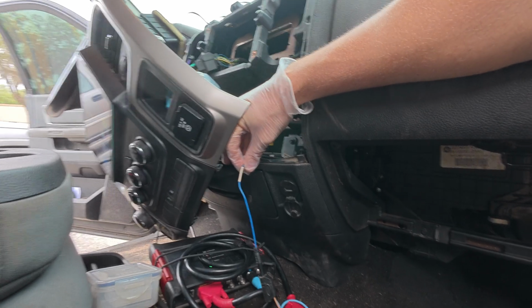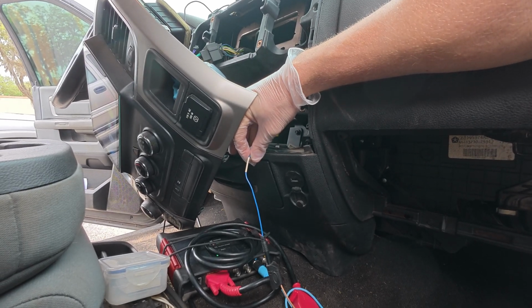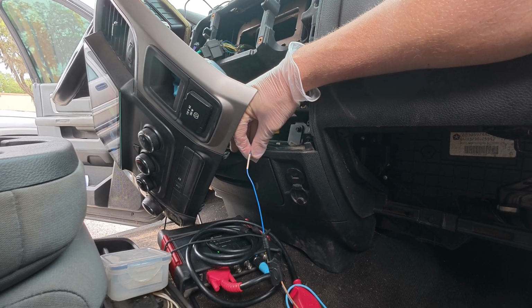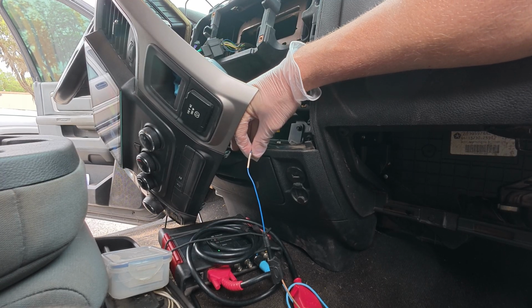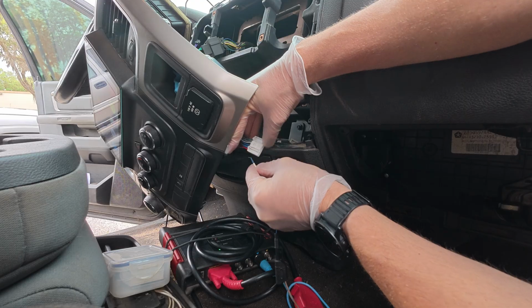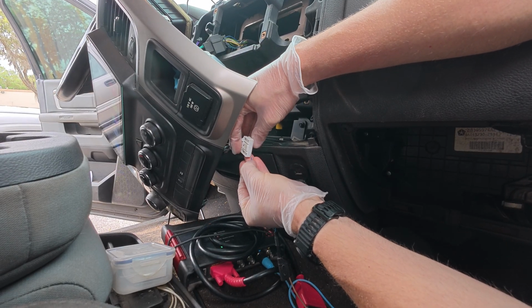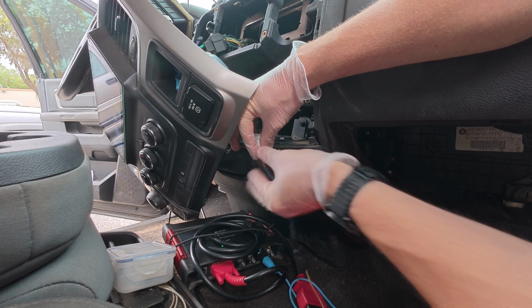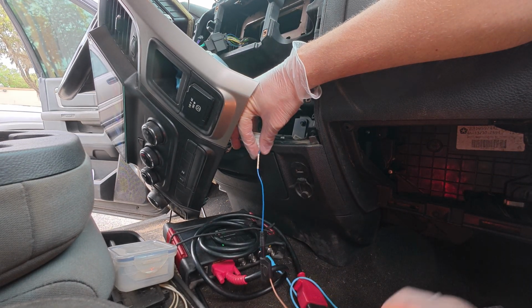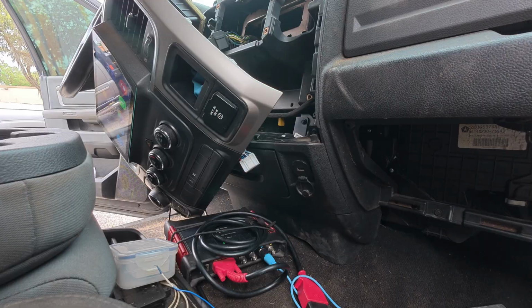Which is 12, 13, 14, and 14. And we're lit up on ground.